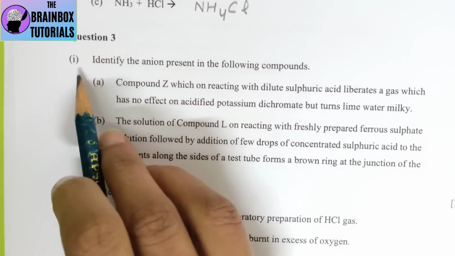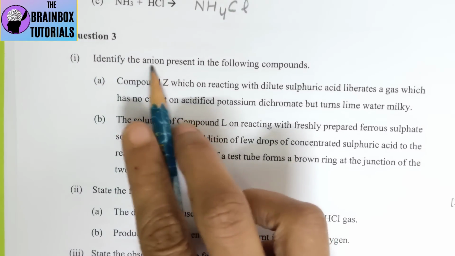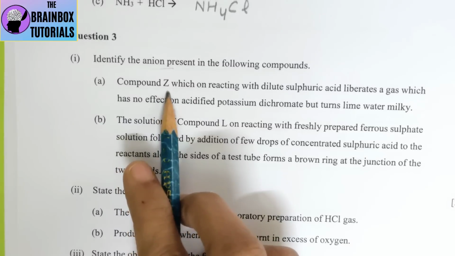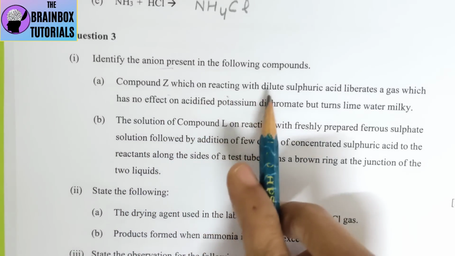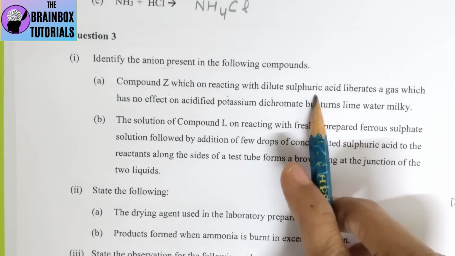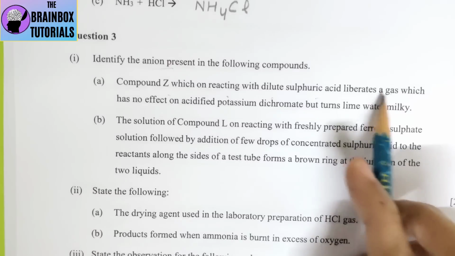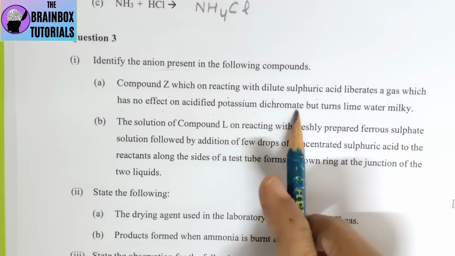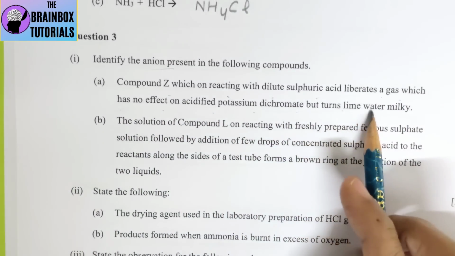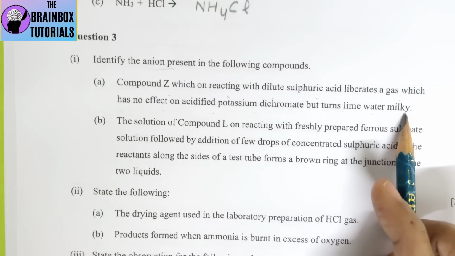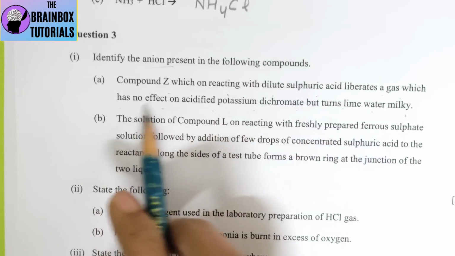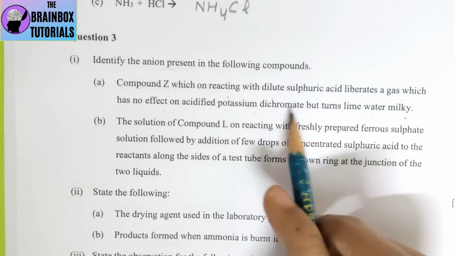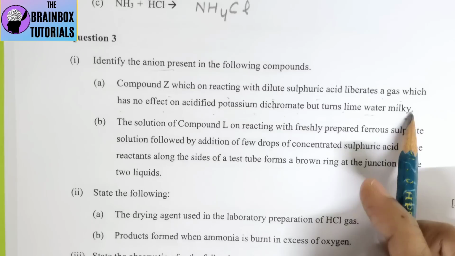Question number 3, subpart 1. Identify the anion present in the following compounds. Number A, compound Z, which on reacting with dilute sulfuric acid liberates a gas which has no effect on acidified potassium dichromate but turns lime water milky. So first of all, think about this gas which has no effect on acidified potassium dichromate but turns lime water milky. It is carbon dioxide gas.